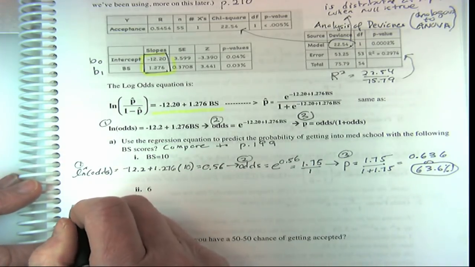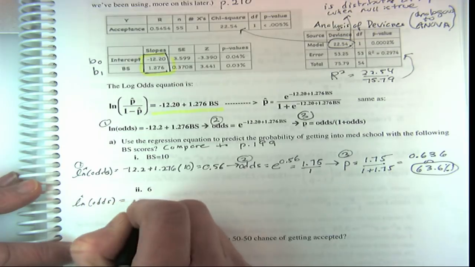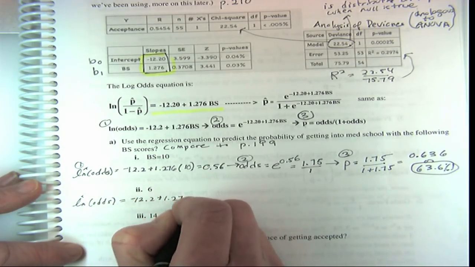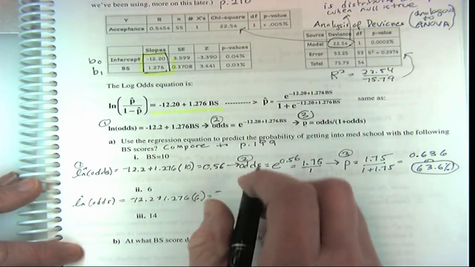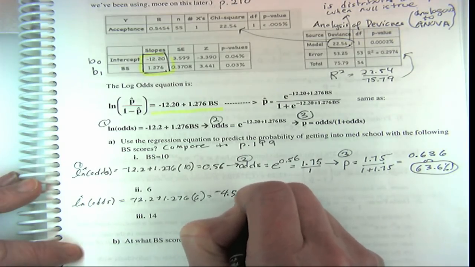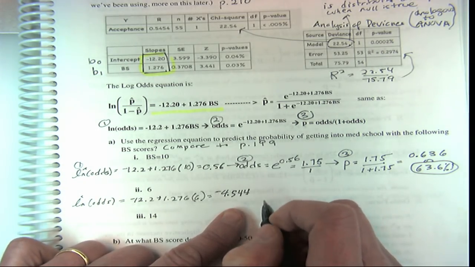So we can do the same thing for this one. The predicted log odds is equal to negative 12.2 plus 1.276 times 6. And I got a negative 4.544. So that means the odds will be less than 1.